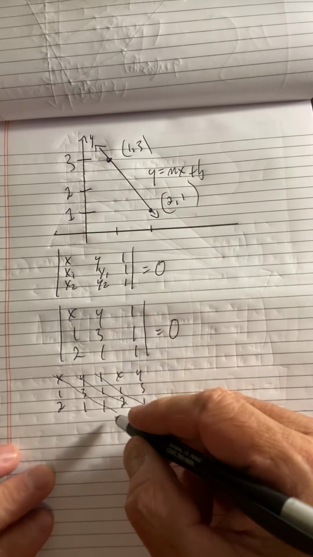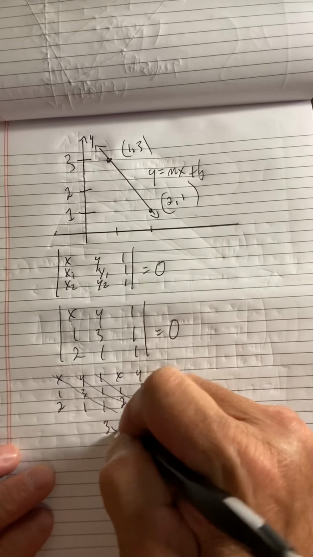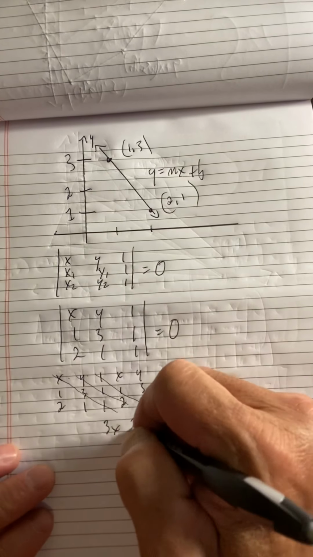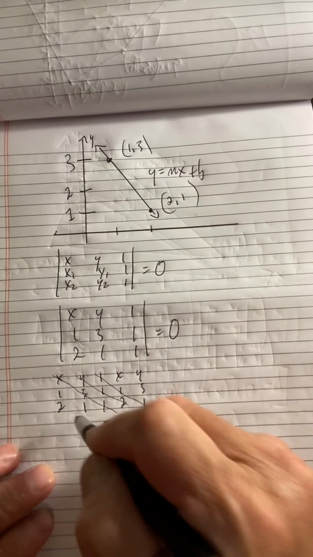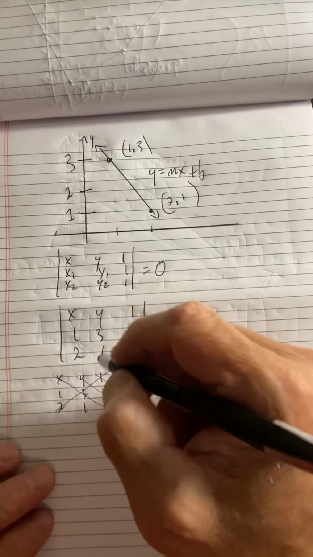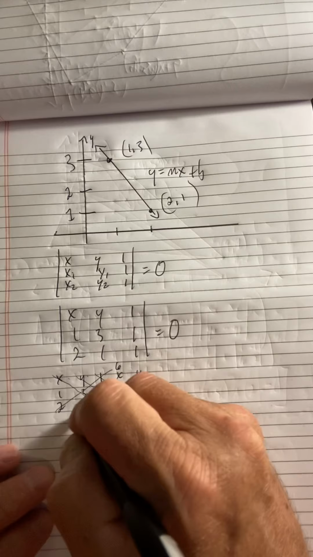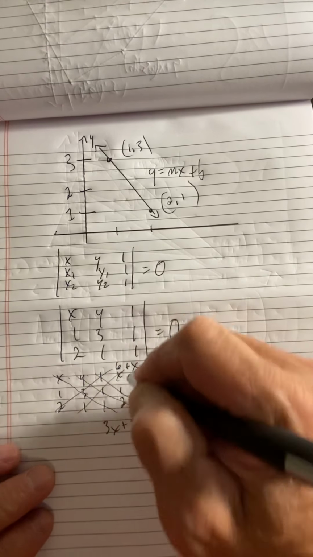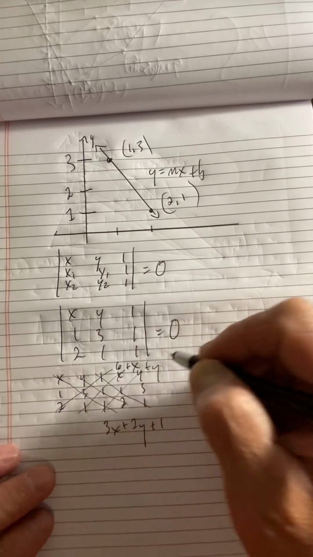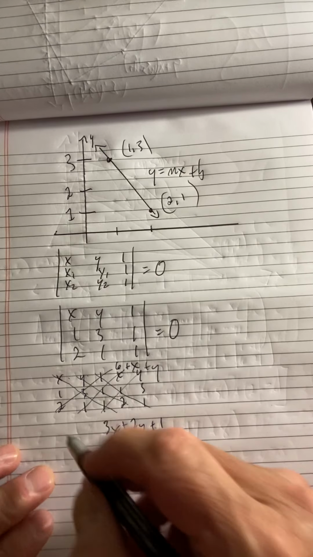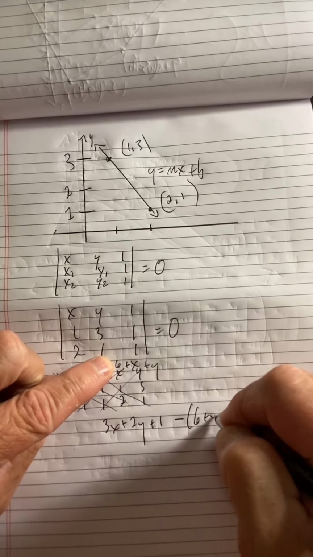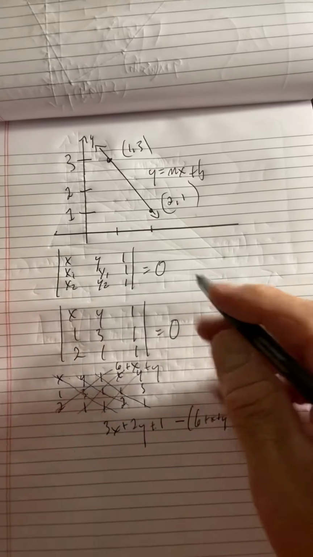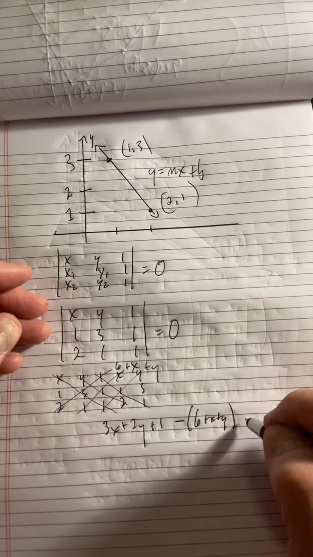So 1 times 3 times x is 3x, 2 times 1 times y is 2y, and a string of ones multiplied together is 1, and then you add those up. Then you find these products, so that's going to be 6x, we're adding them together, and y. But we go this sum minus that sum, and remember this determinant is equal to 0.